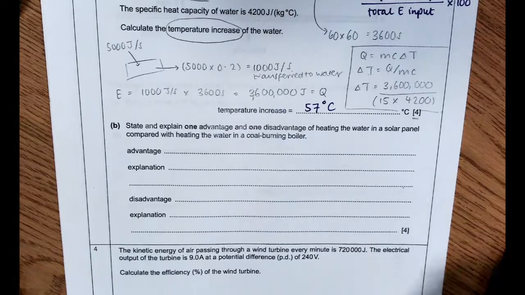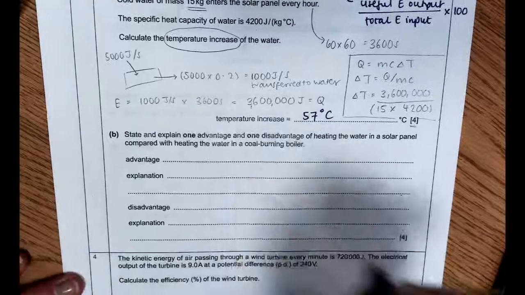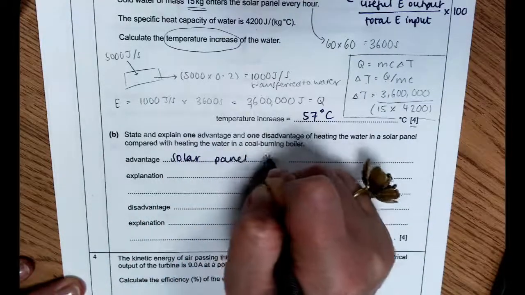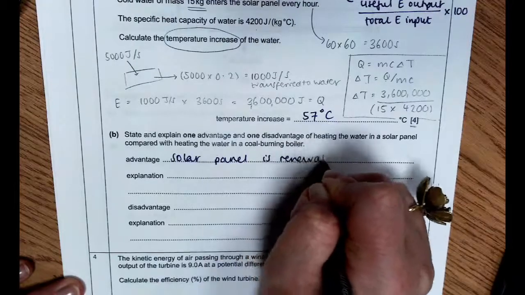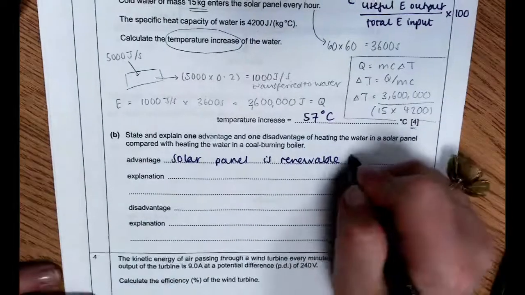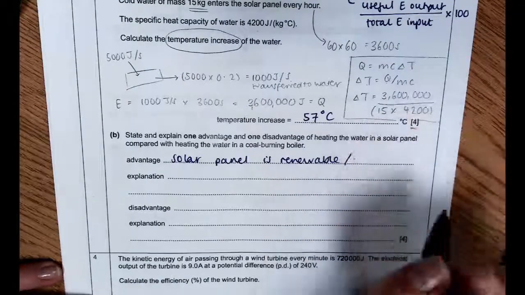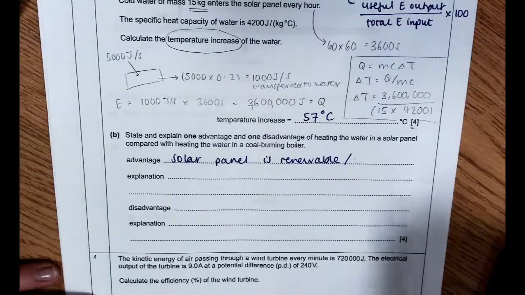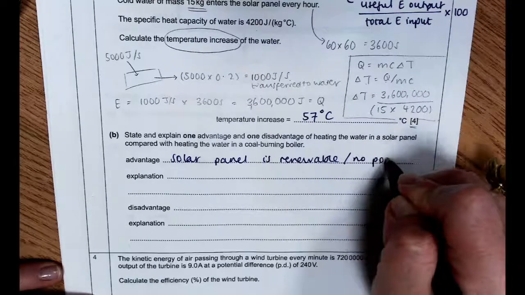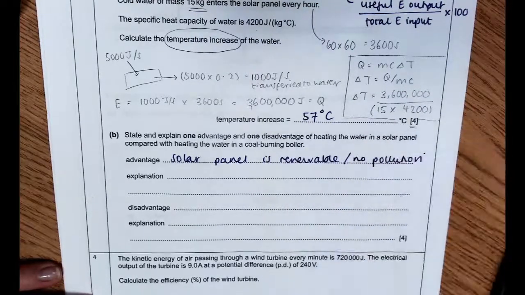So the clear obvious advantage is that the solar panel is renewable, or that there's no greenhouse gas emissions from this. So no pollution. You could have had either of those and that would be fine.